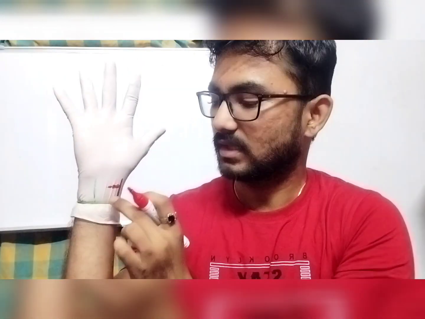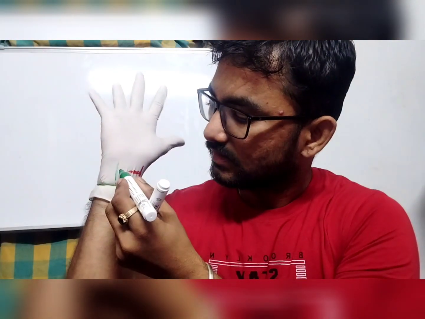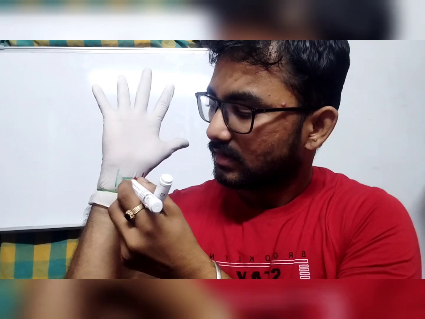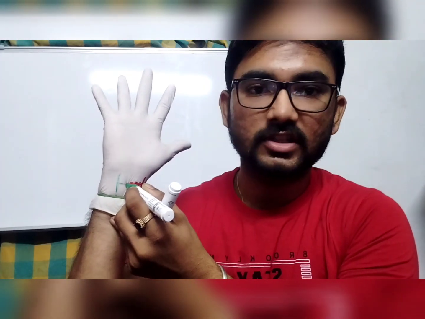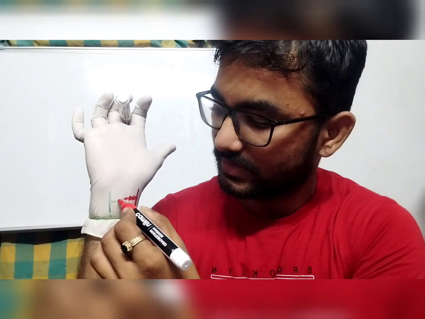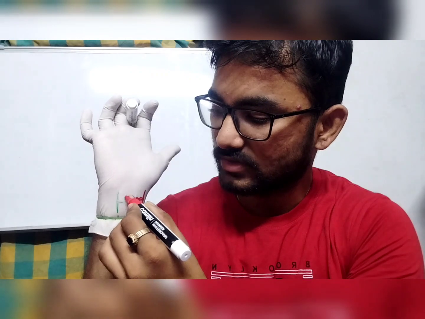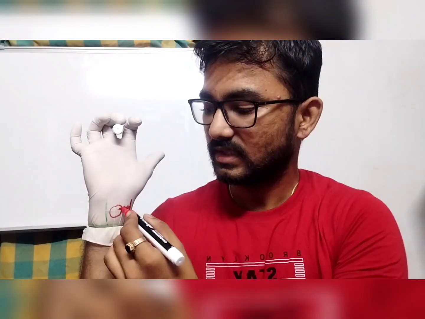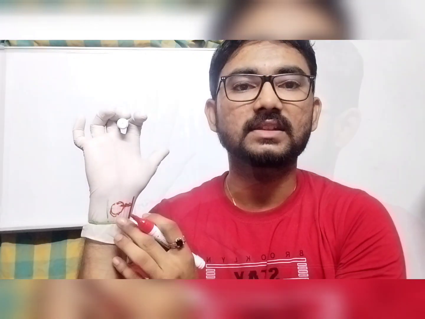The ulnar artery also gives another branch, the palmar carpal branch of the ulnar artery. Here, these two arteries anastomose and join with each other. They form a network, known as the palmar carpal network.